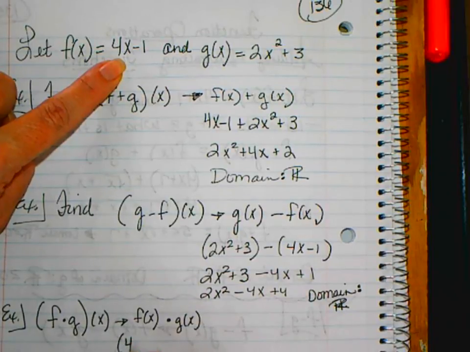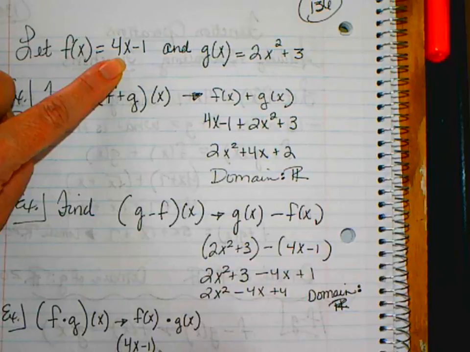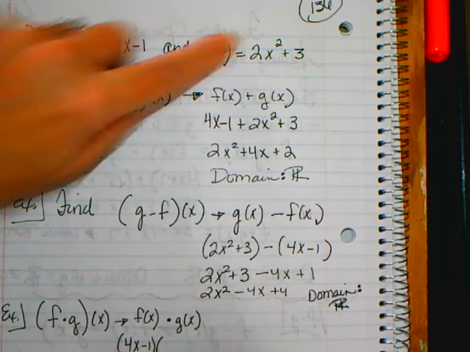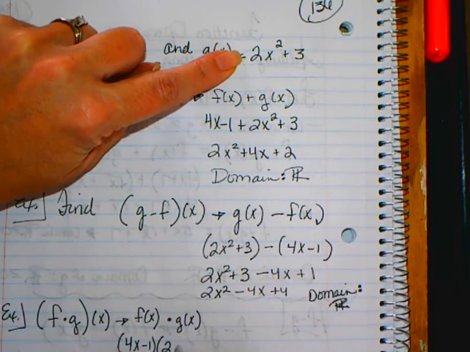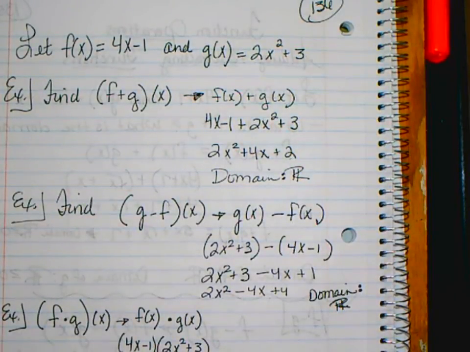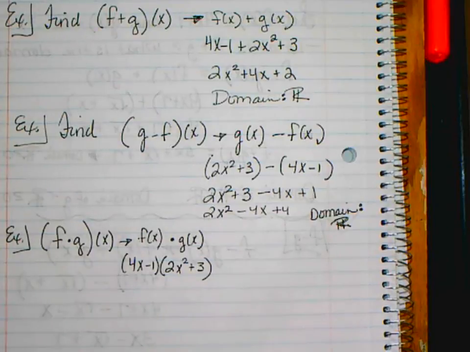Parentheses are going to be important. Do we need a plus or a minus in between the parentheses? No, because we're multiplying it by function g, which is 2x squared plus 3. Can we multiply two binomials together? Yes. This is not our first rodeo, right?